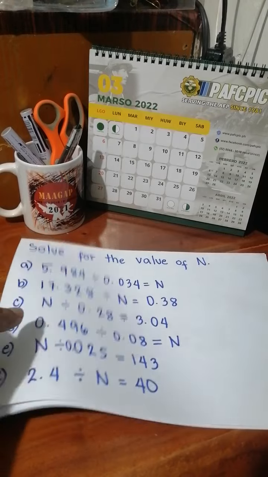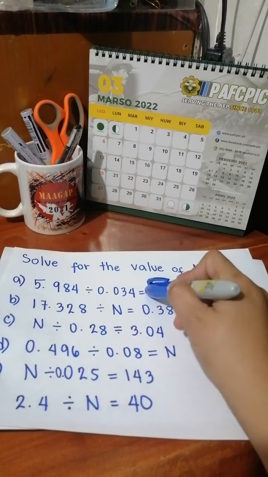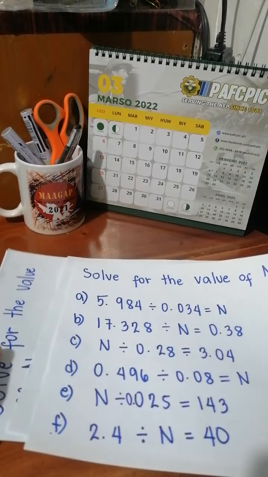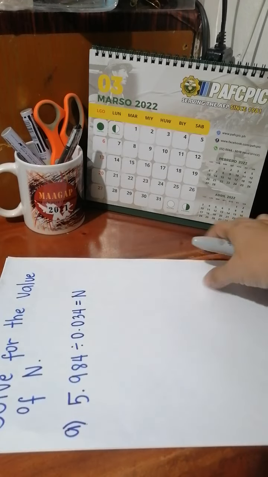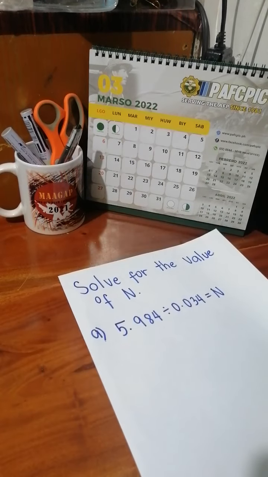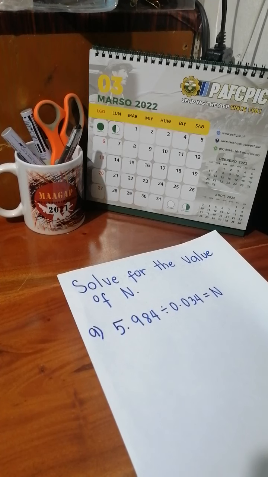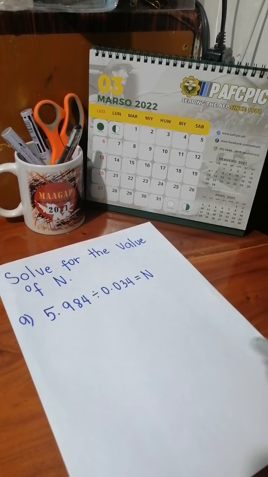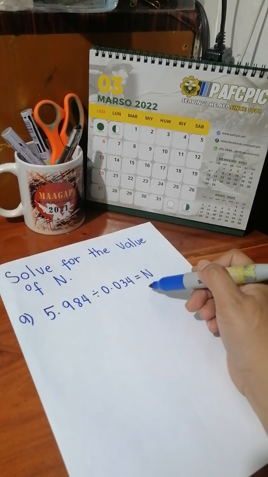Okay, so let us try to do the number 1 para mas maintindihan. To further understand what I'm telling you, let us do the first number. So the first number is 5.984 divided by 0.034 is equal to n.